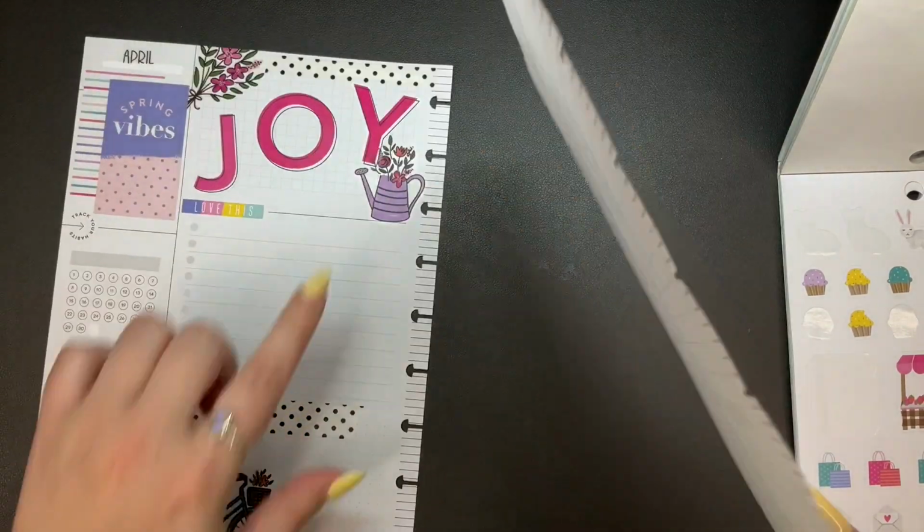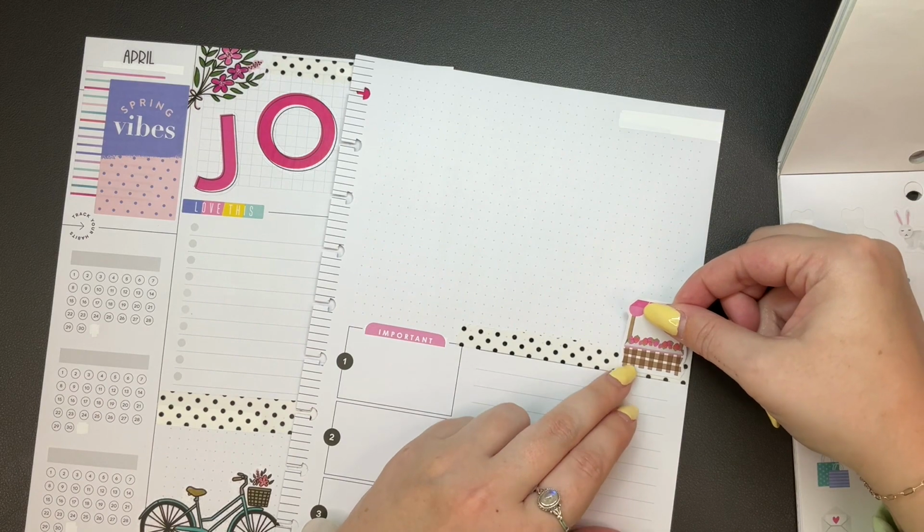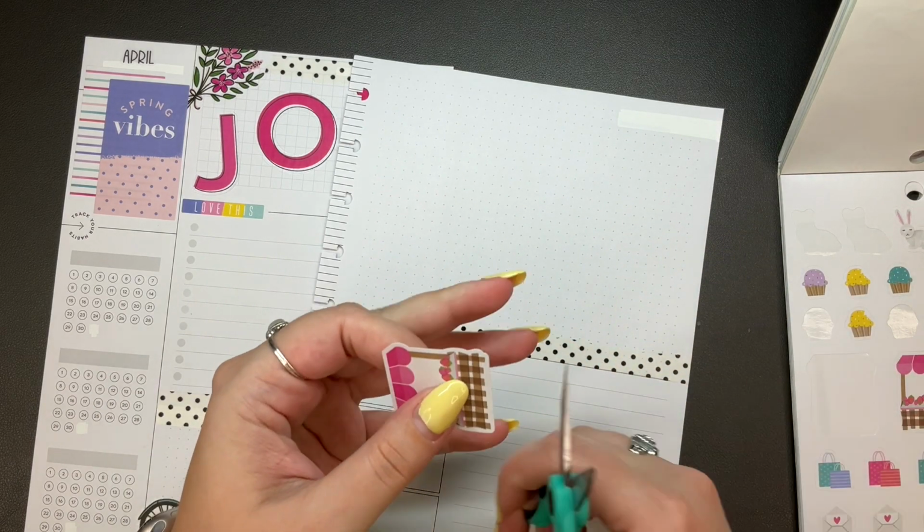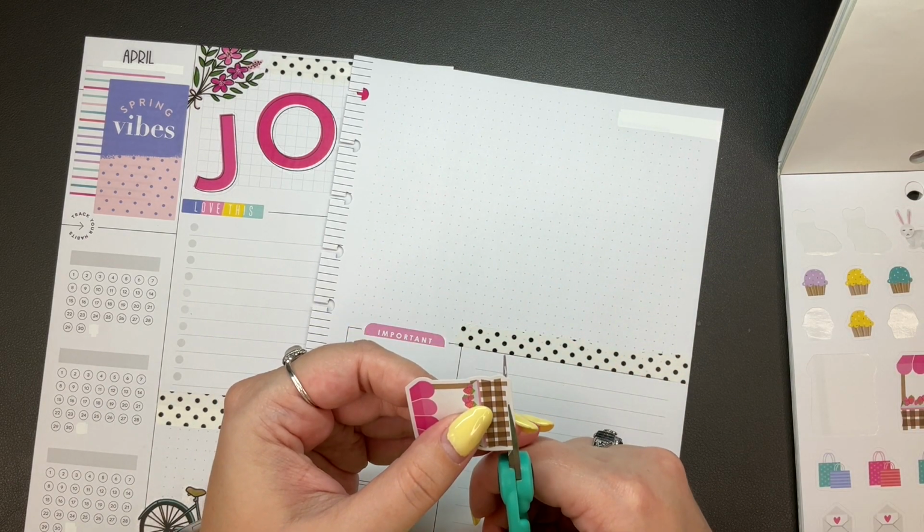Or instead of lining it up under there, we could put it here. Gonna cut off the bottom here.